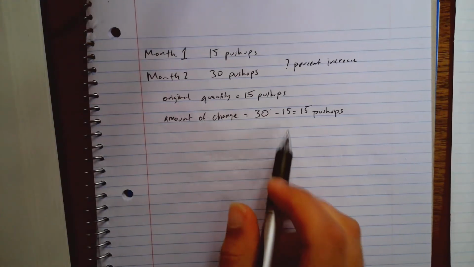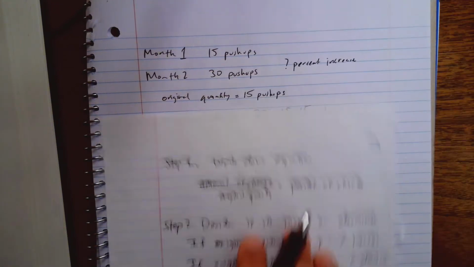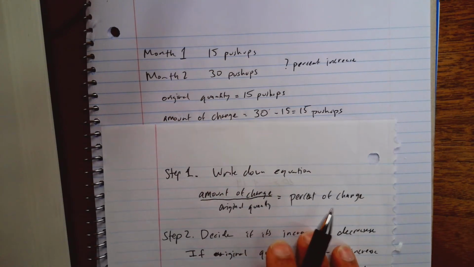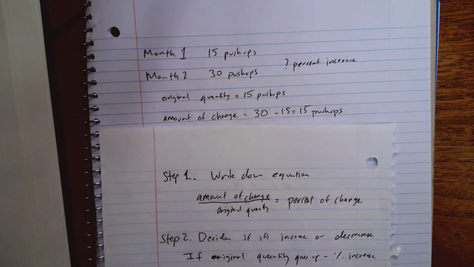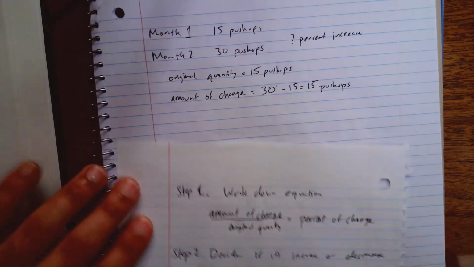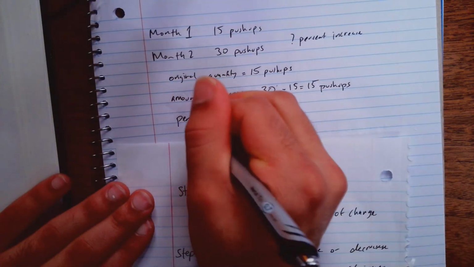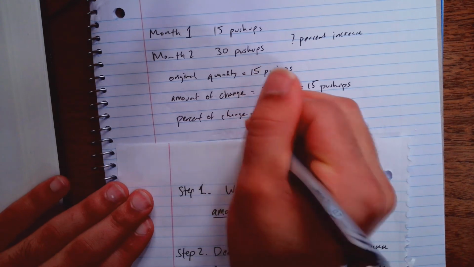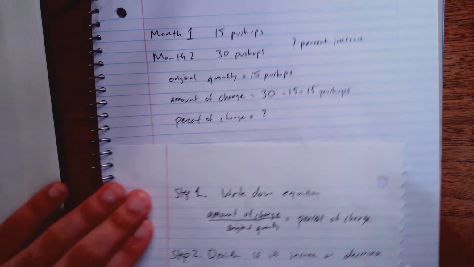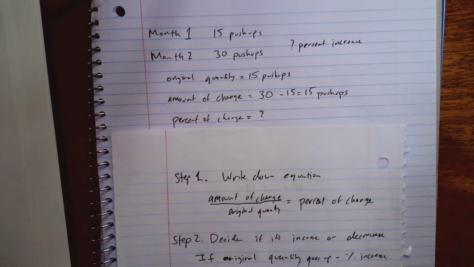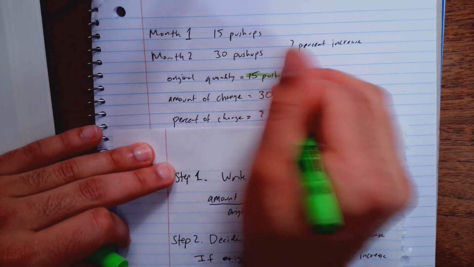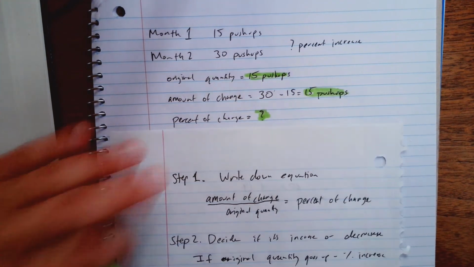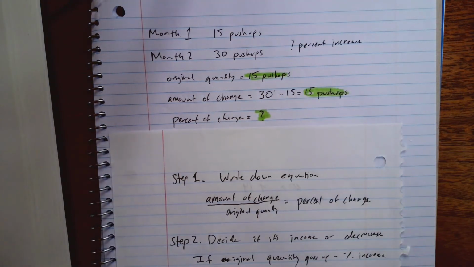we have our amount of change, right? We have our original quantity. And what are we trying to solve for in this equation right here? So let's write down here percent of change. And what I like to do to indicate that is just equals question mark. Okay, so we have our 3 numbers. We have our amount of change, we have our original quantity, and we know we're trying to solve for our percent change. So what would be our step number 3?